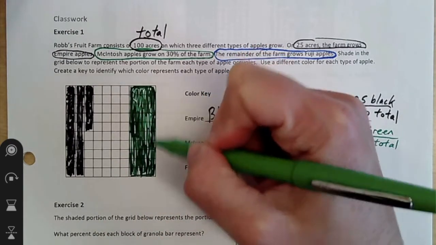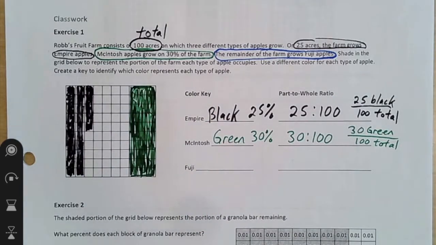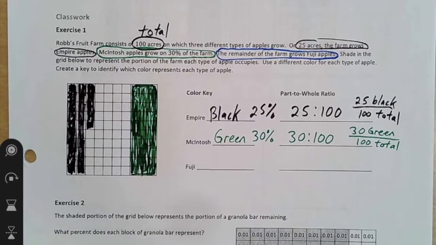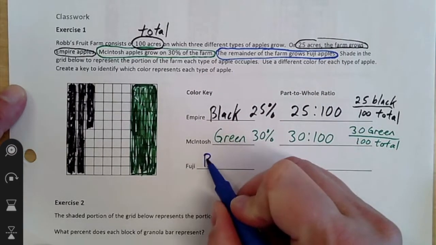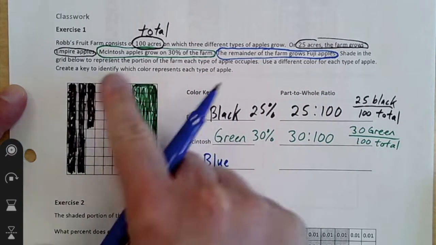All right, so something like that. Doesn't have to be perfect. And then the last color is blue, and that'll be what's remaining. So the remainder would be blue. So what remains? How many boxes are left?